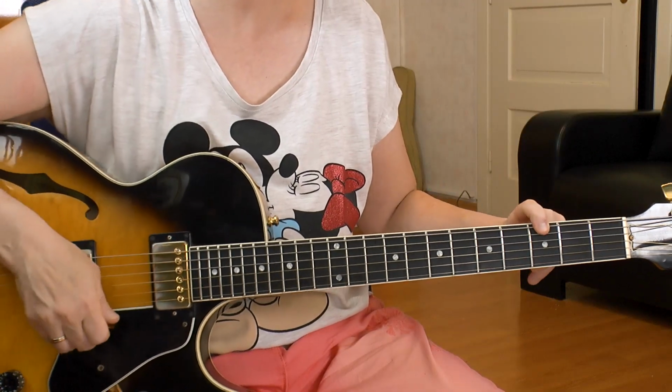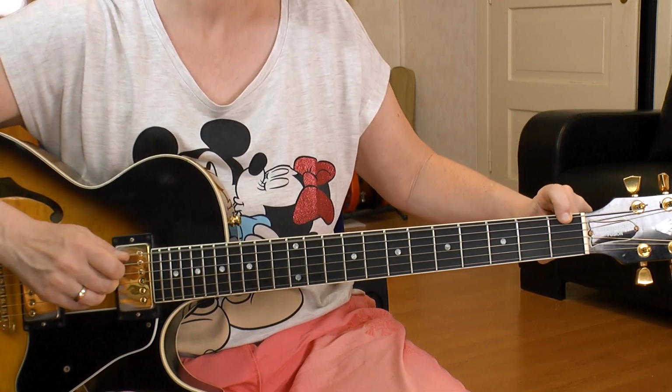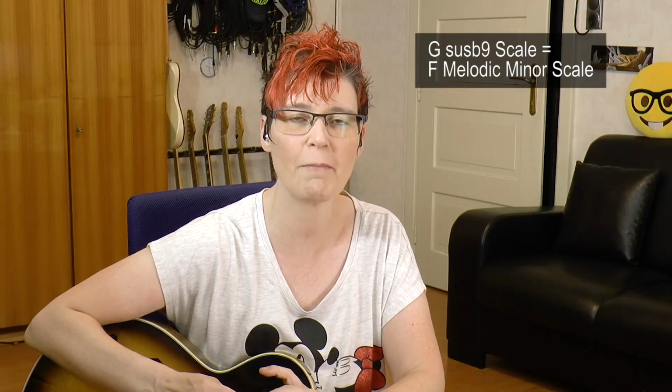So if G sus flat 9 is the 2nd degree of a scale, what is the 1st degree? This G is the 2nd degree, and the 1st is a whole step down in a melodic minor. So it's F, the F melodic minor scale. So let's check out this scale, G sus flat 9, or actually it's called G Dorian flat 9, because it's also like G Dorian but with a flat 9th.